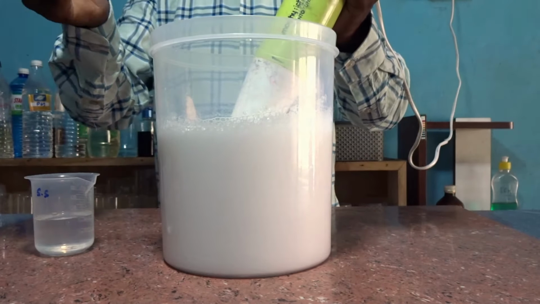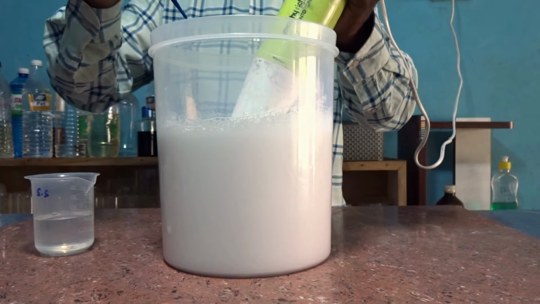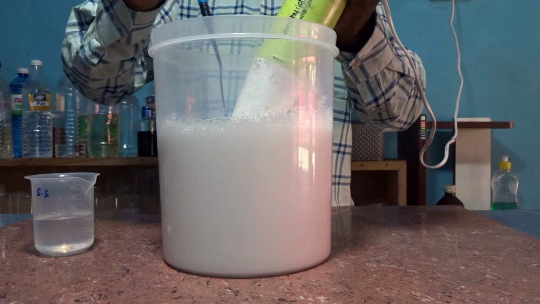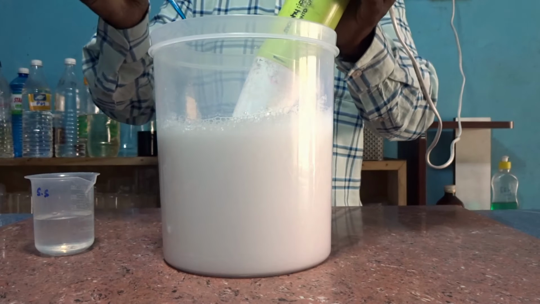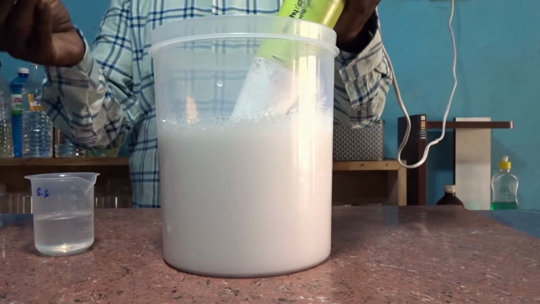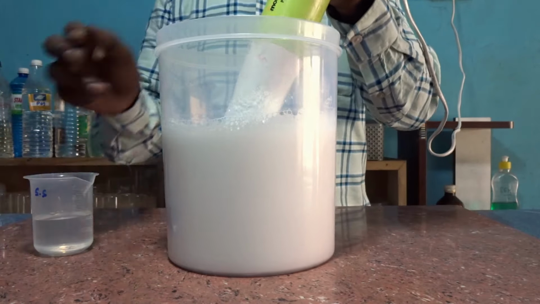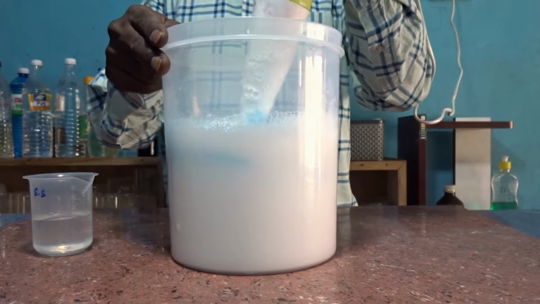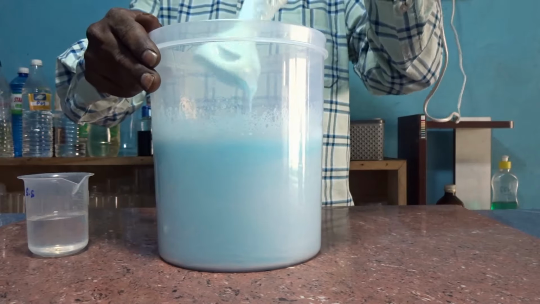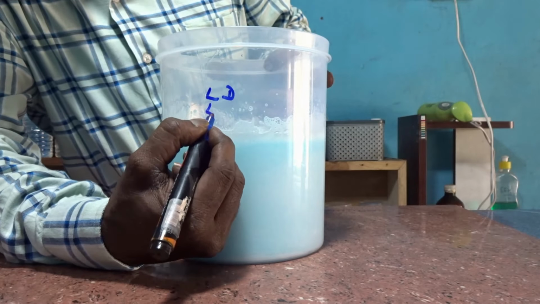Then I am charging color solution. You can choose detergent violet or detergent blue or ocean blue, whatever it is. And finally, I am adding preservative. That's all. The process is over. Now I am mixing once again thoroughly. Let us allow it to settle for 1 day.